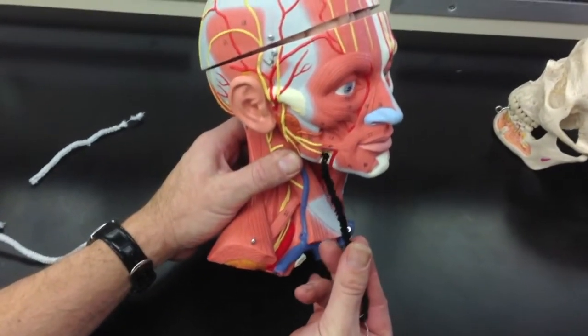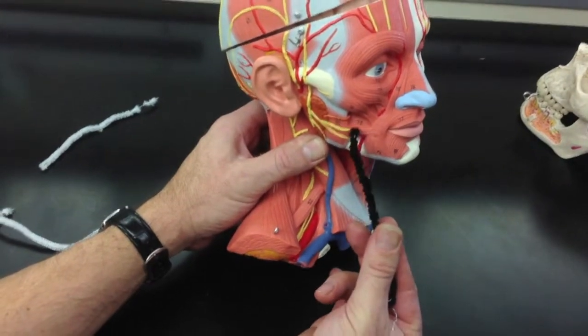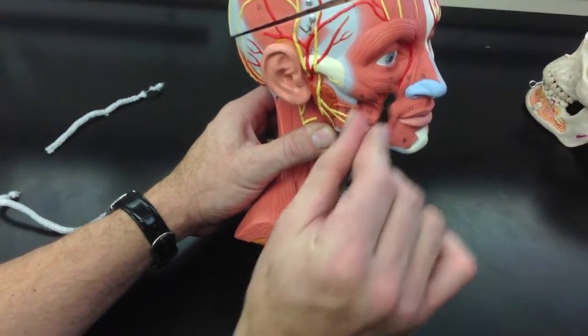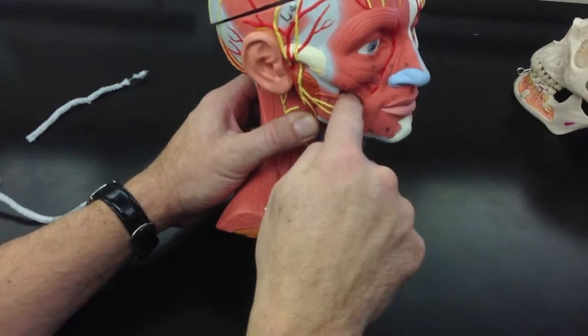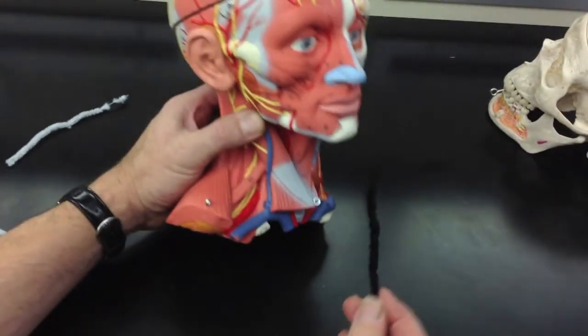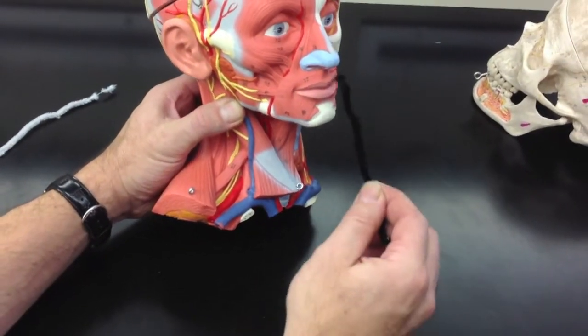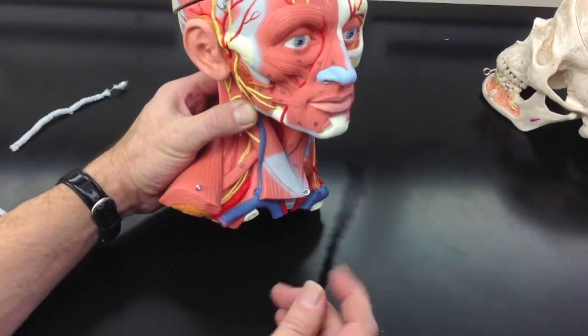Then I have my risorius, which is the little one directly to my cheeks. The buccinator is the one deep to that, so number 79. My sucker muscle. My orbicularis oris are around my lips. Then I have the funny angle ones.